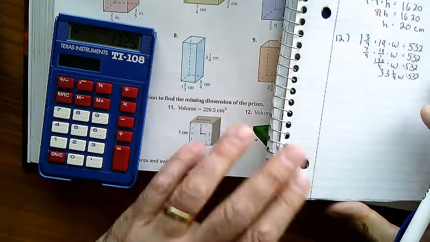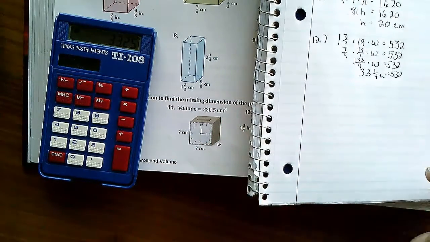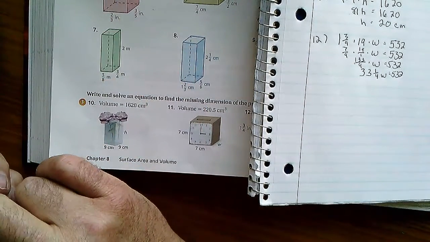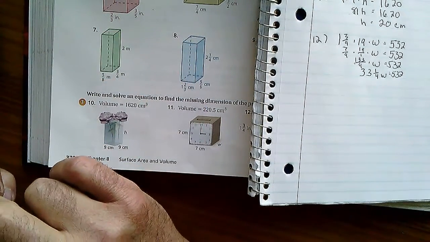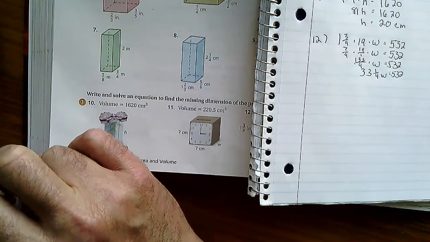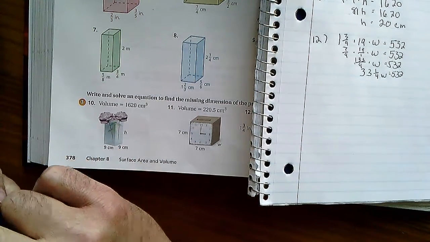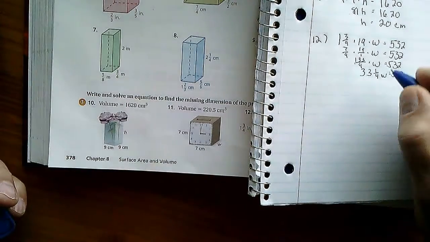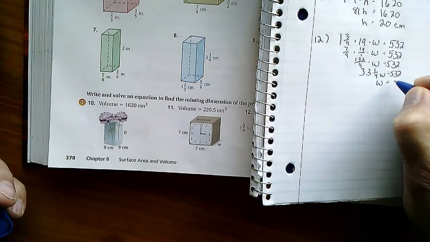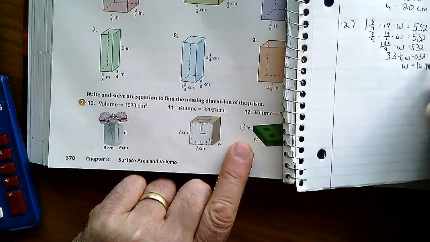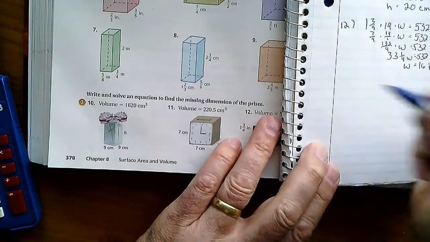Uh-oh, you can't see what I'm writing. Sorry, I got started having fun. So now I'm going to divide 532 by 33.25, 33 and a quarter, and that's going to leave me with W equals 16 inches.